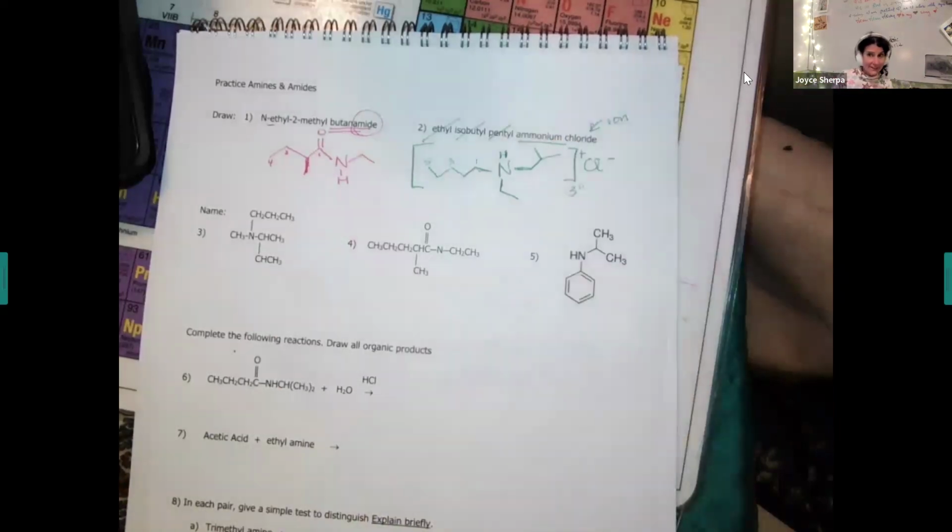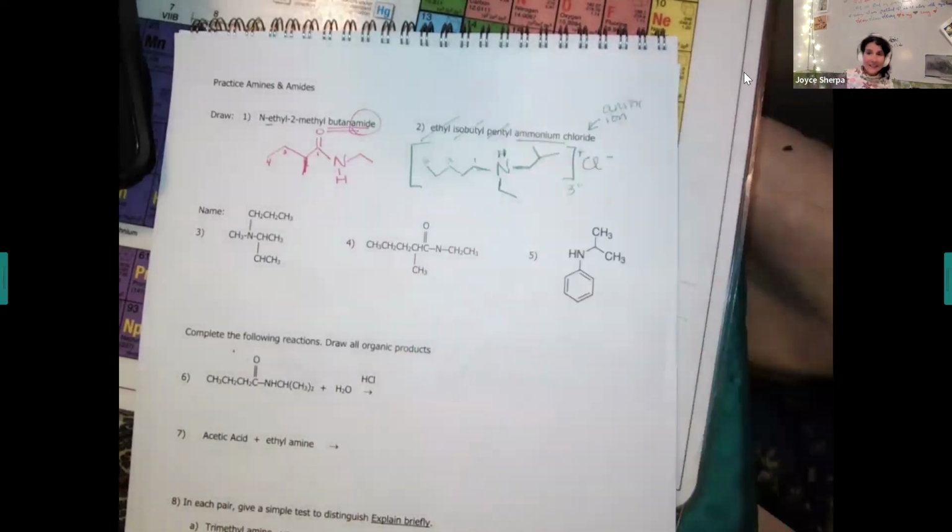Chloro would mean it was attached to one of the carbons. It's chloride, which is saying it's an ion attached. It's not attached, it's attracted. It's our anion, to be more specific, right? And so it's attracted to the ammonium. This whole thing was our cation, our positive ion.